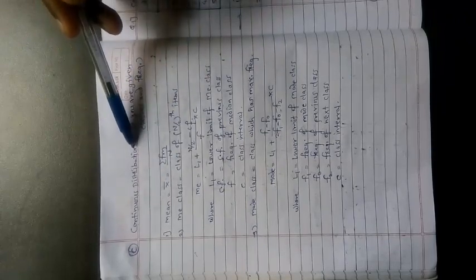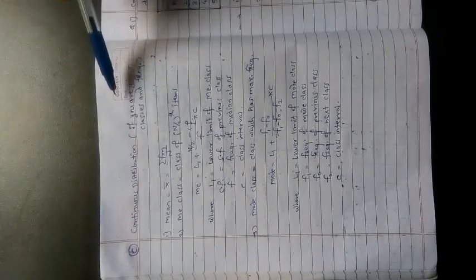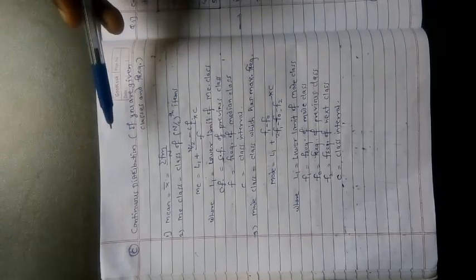Hello everyone. In this lecture we see the calculation of mean, median and mode in continuous distribution. Continuous distribution means, suppose you are given classes and frequencies. In the first two lectures we already saw the calculation of mean, median and mode in individual distribution, and in the second lecture, in discrete distribution.